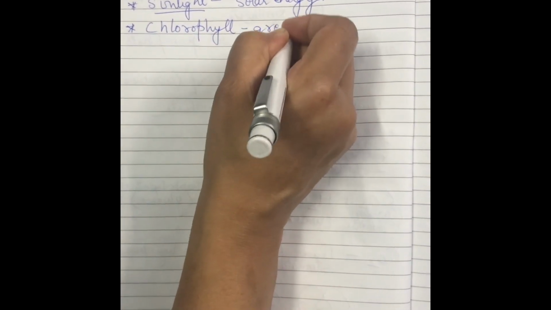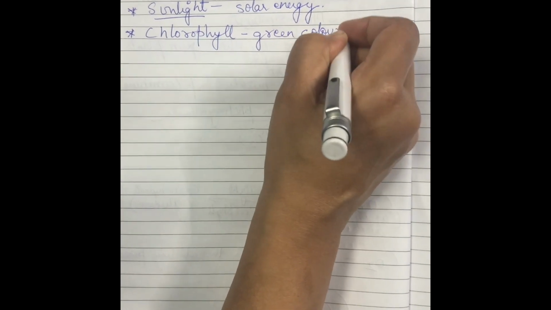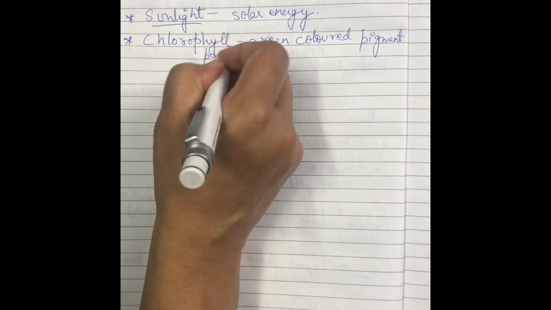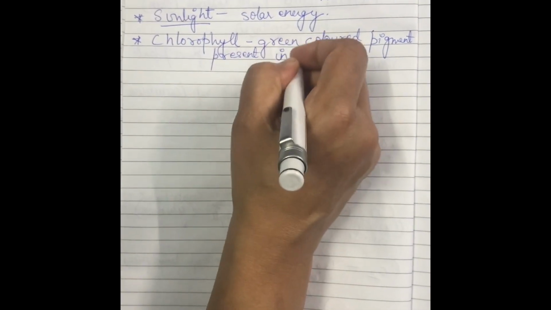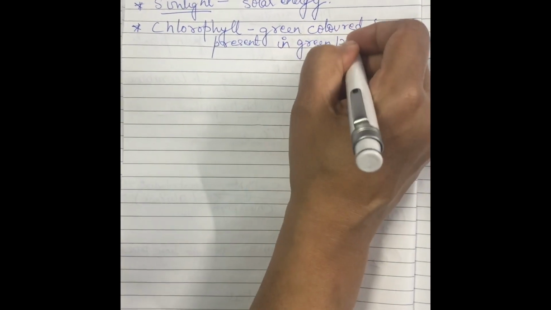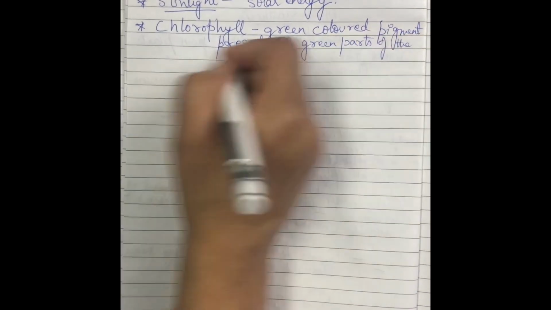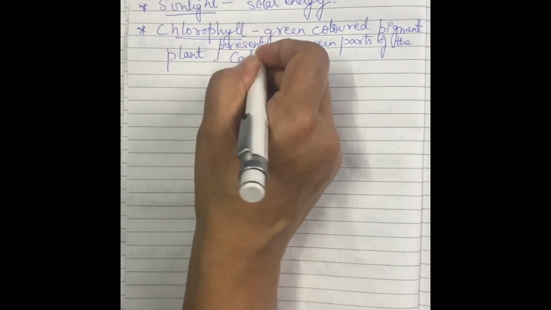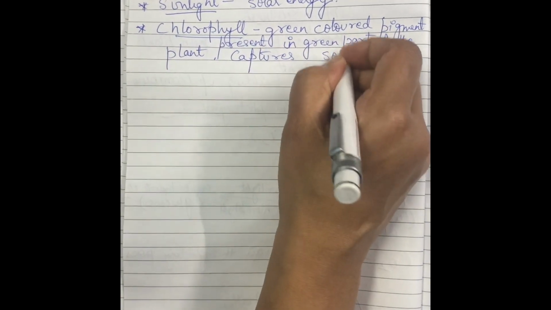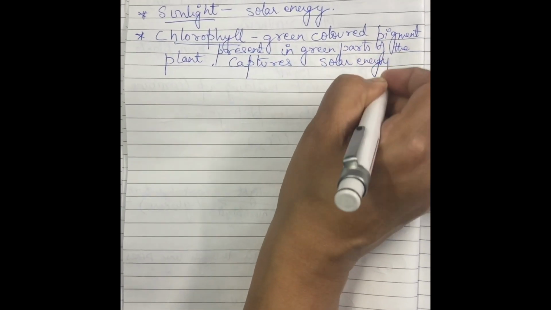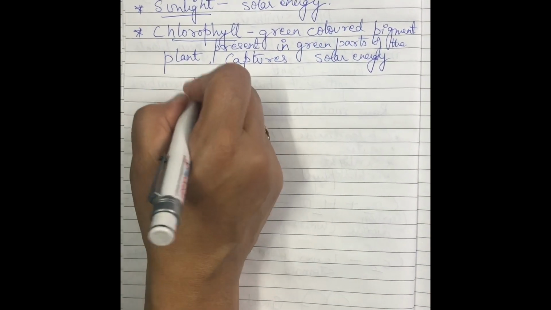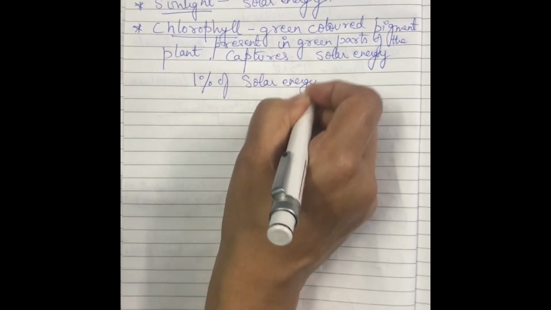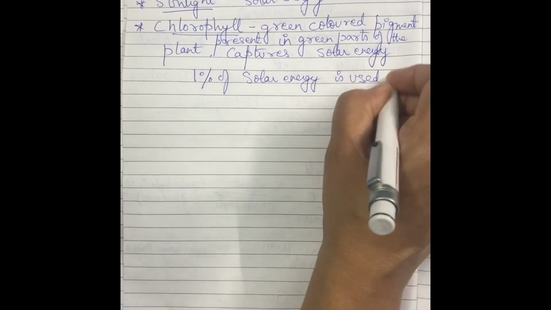Chlorophyll is the green colored pigment which is present in the green parts of the plant. This chlorophyll captures the solar energy. Whatever sun energy is coming on the earth, only 1% of the solar energy is used by the green plants.